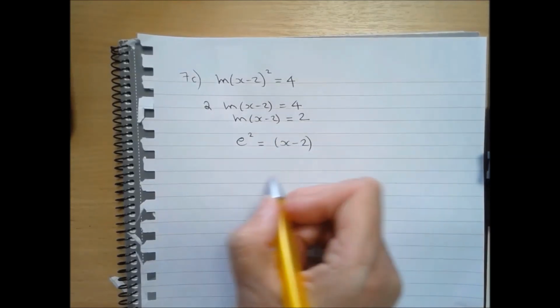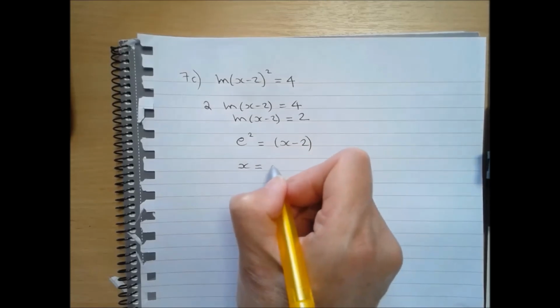So how am I going to get x? I'm just going to rearrange that. x equals e squared plus 2.